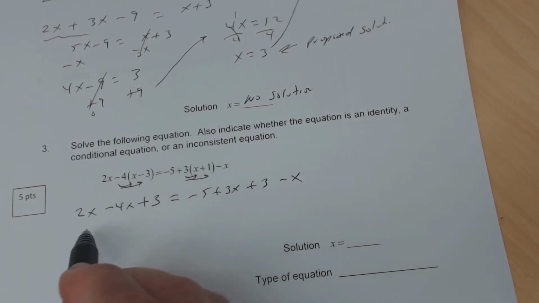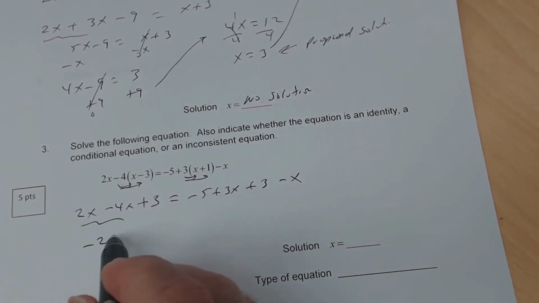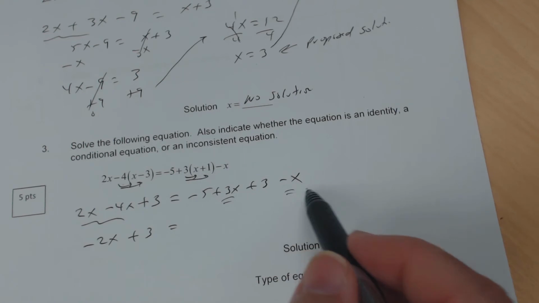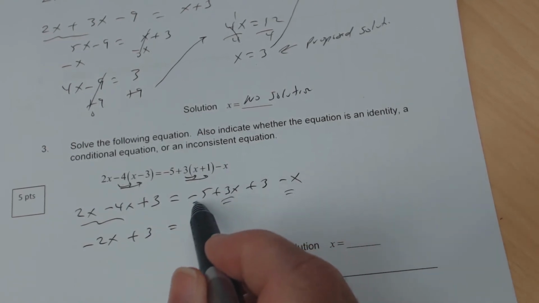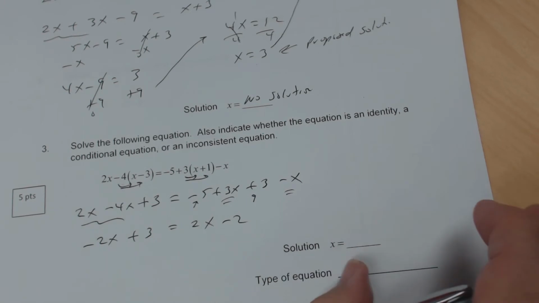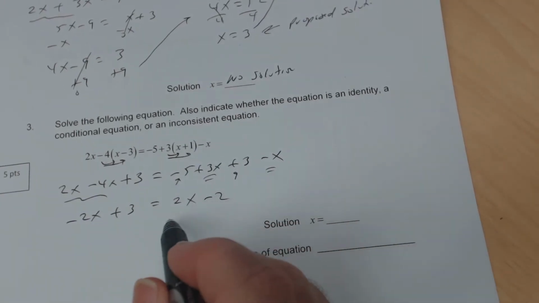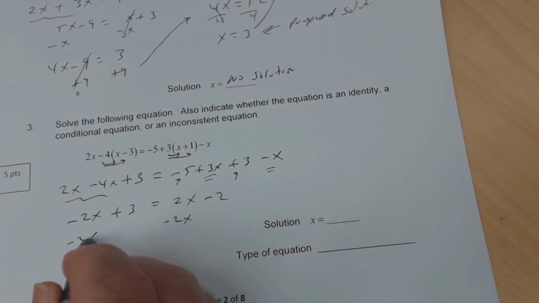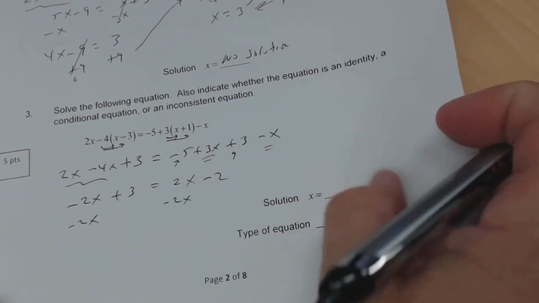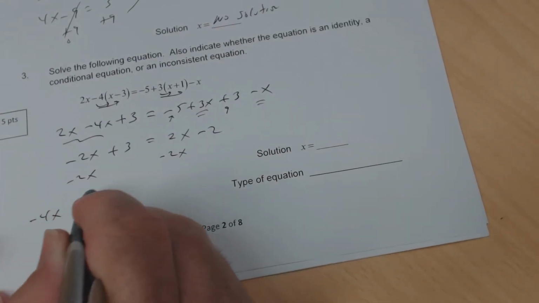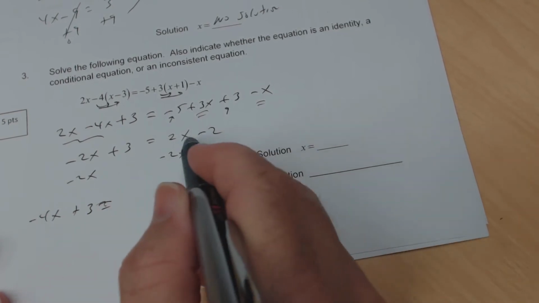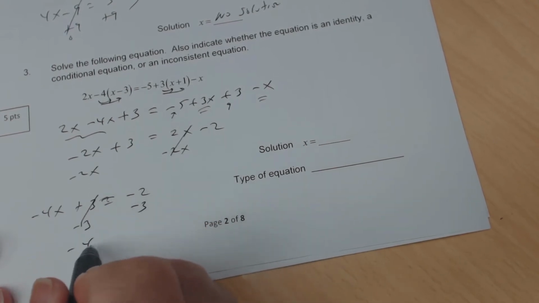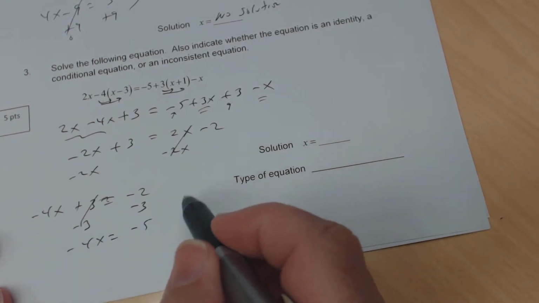Now combine like terms. I get 2x minus 4x is -2x plus 3, equal over here, I get +3x and -x is 2x. -5 and +3 is -2. Now, bringing the variables to one side and the constants to the other, when I subtract 2x from both sides, I get -2x, and -2x is -4x plus 3 equal, that's 0, and you're left with -2. Subtracting 3 from both sides, I get -4x equal -5.